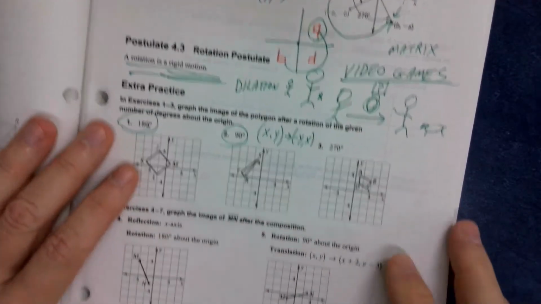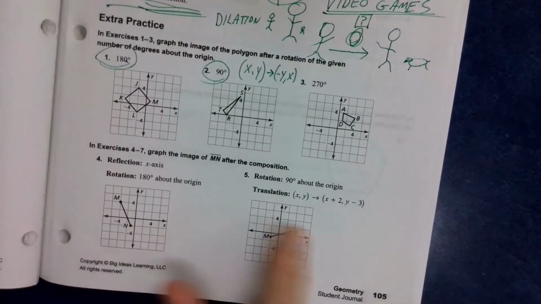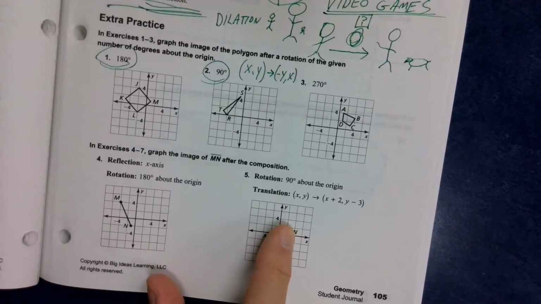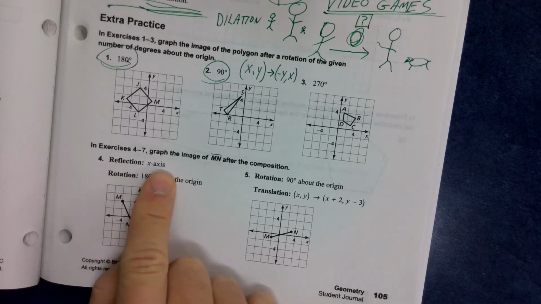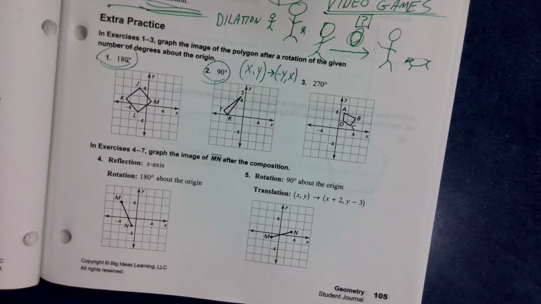So down here at the bottom, compositions of these things. So reflection in the x-axis, again, just look back, check your notes. What does an x-axis reflection look like?